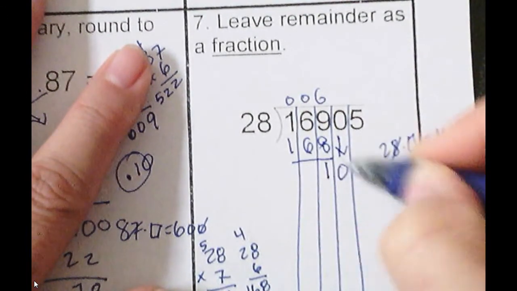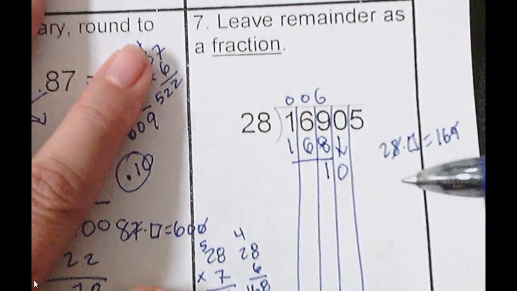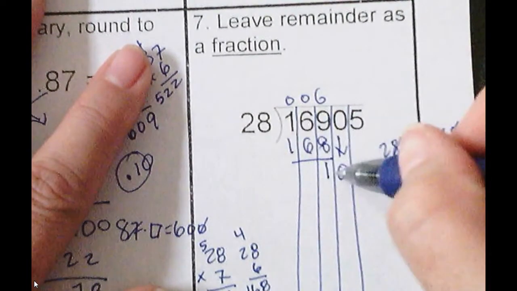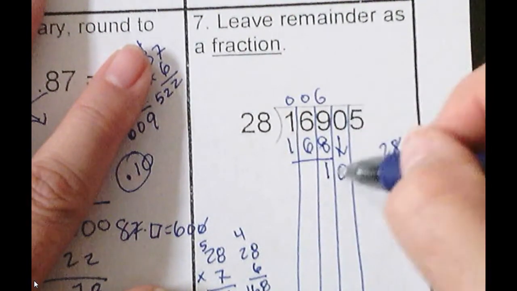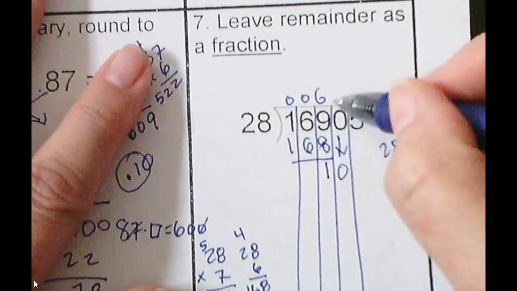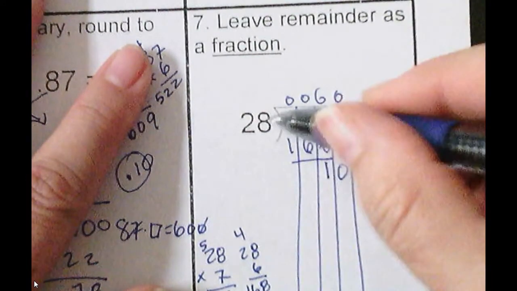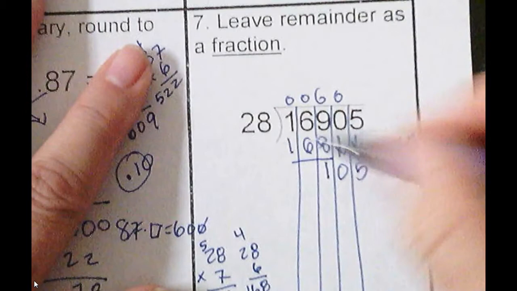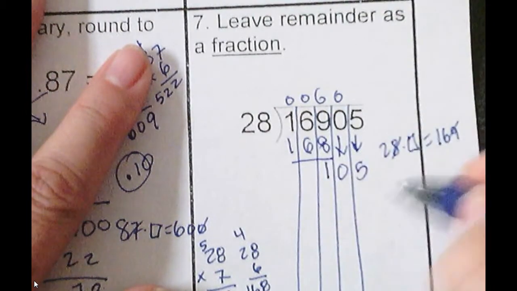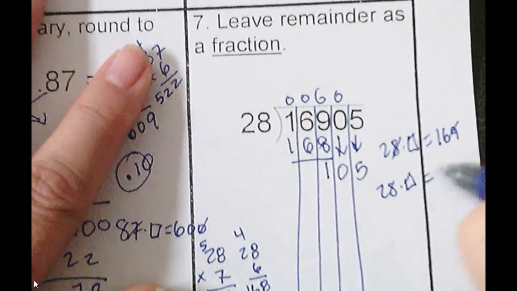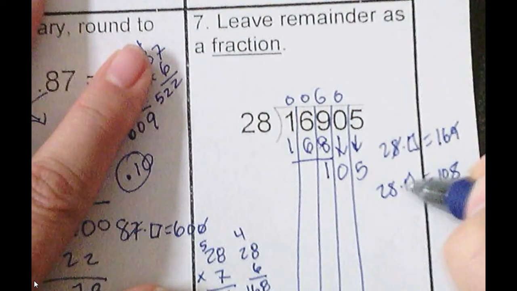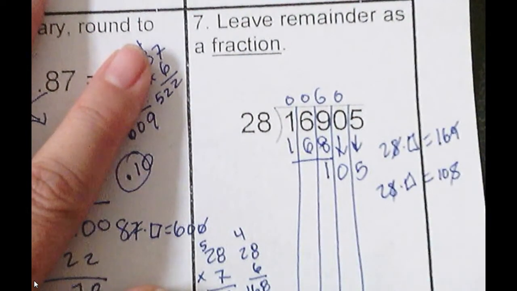Bring down 0. 28 times what is 10? That's not going to work. That number has to be bigger than this number for it to work. It doesn't work. So bring down 5. 28 times what's 105? Well, if you had the ones place, 2 times what is 10? We guess 5, but I'm guessing like 4, 3. I'll try 3.